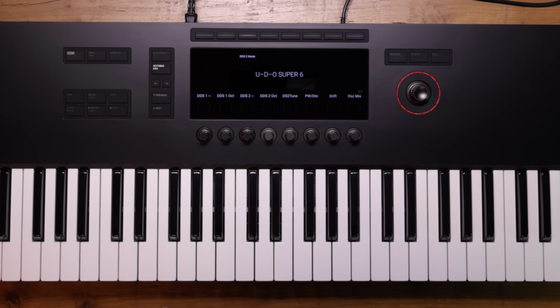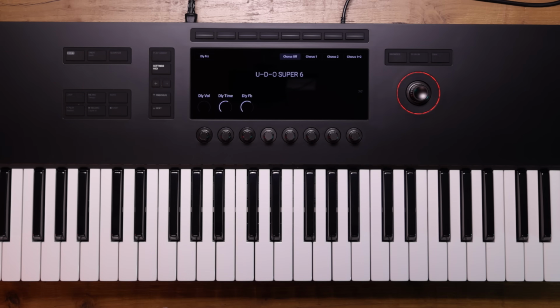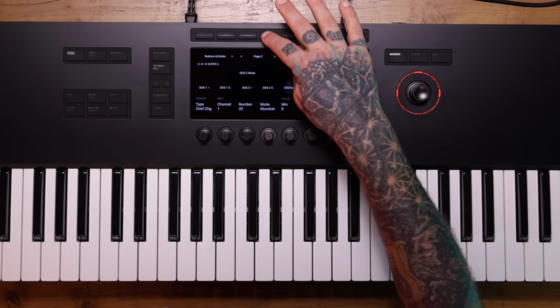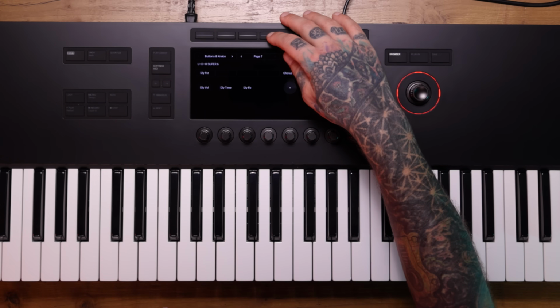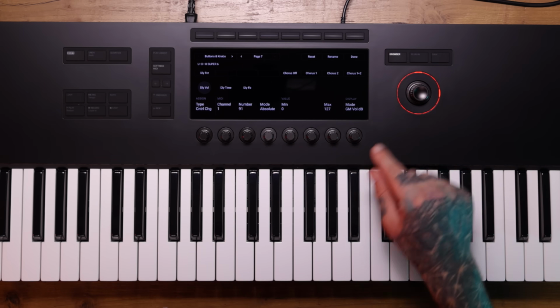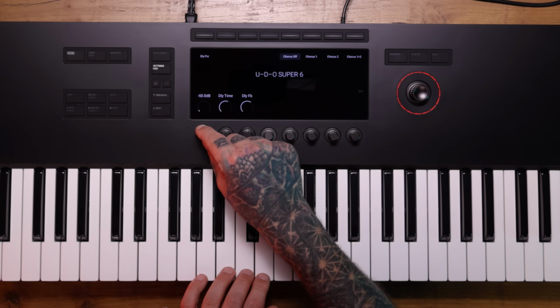The last one I want to show is volume. So I'm going to tab over down to my effects page, and here I have delay volume. If we go to our edit mode, go to our effects page, you can see delay volume here is set to GM volume decibel, and this is what that looks like.